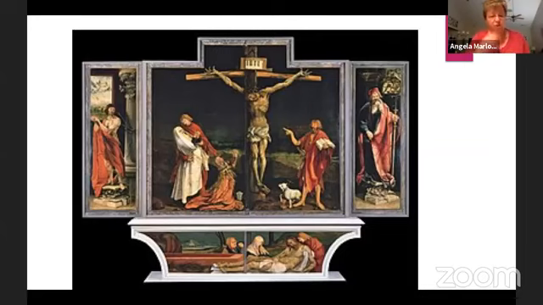It's a beautiful piece of art, and it's called an altarpiece. It stands on its own and again has those movable panels. All right, we better move on or we're not going to get to the rest of them. Anybody have a comment? Okay.